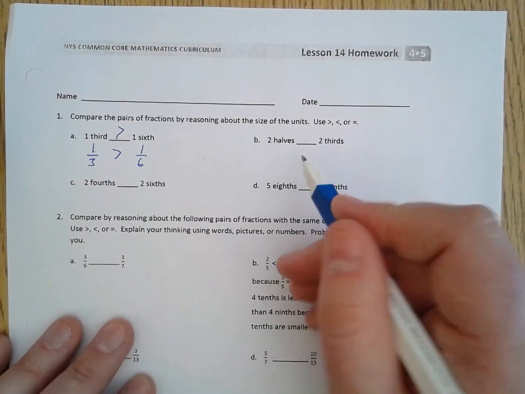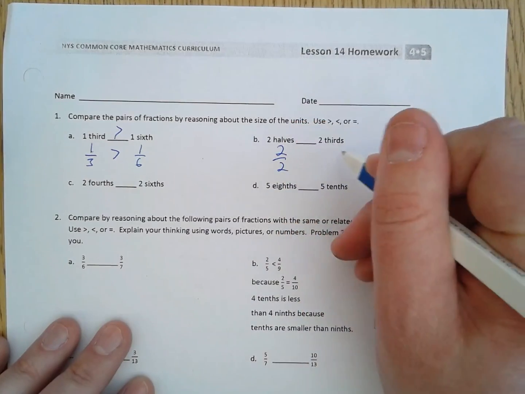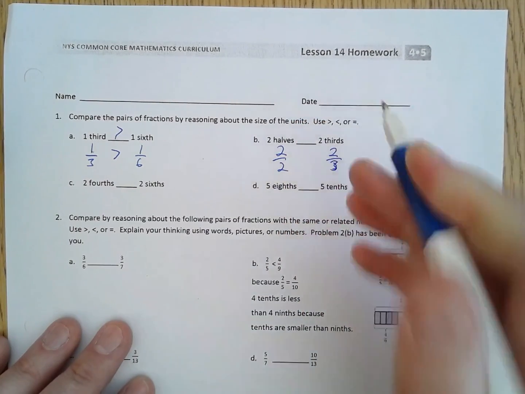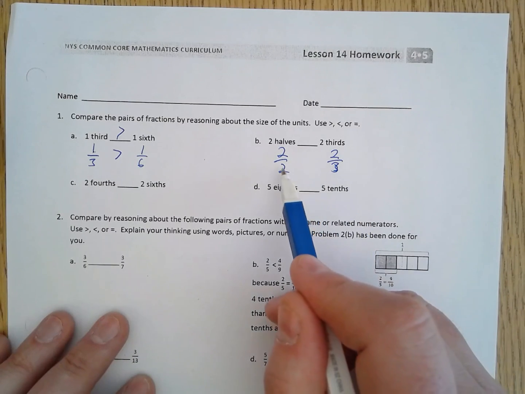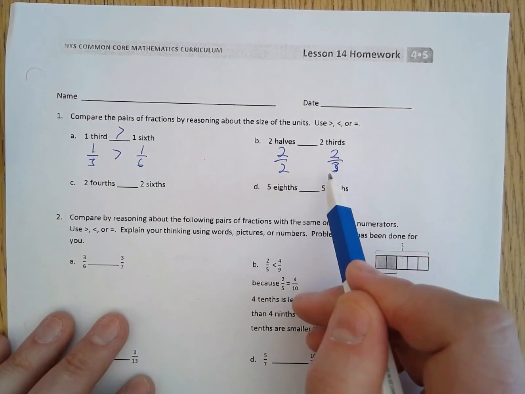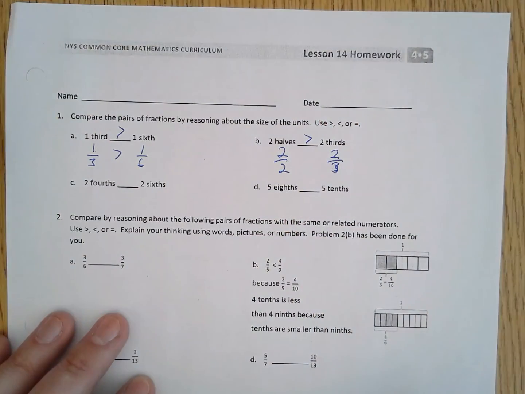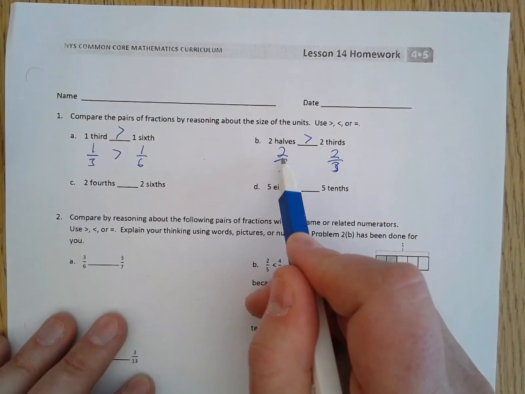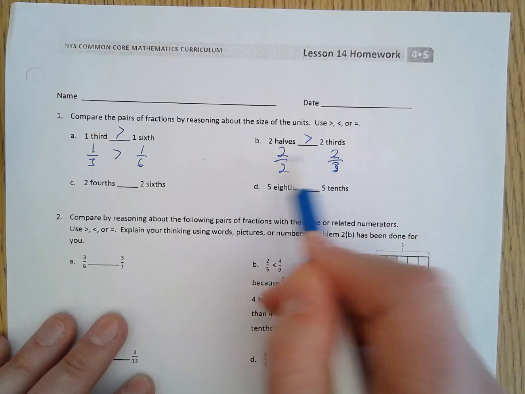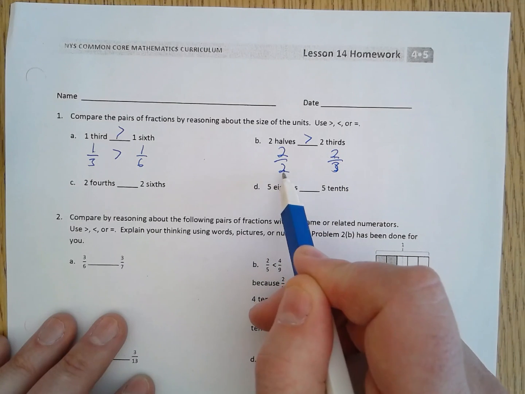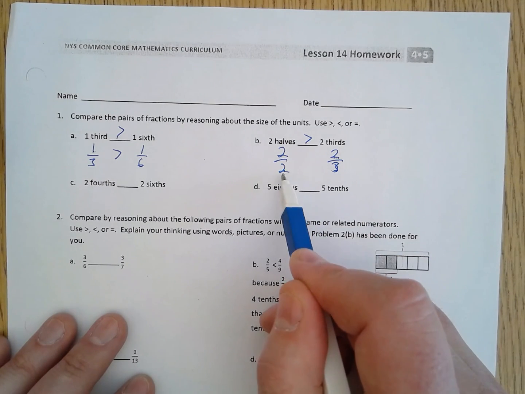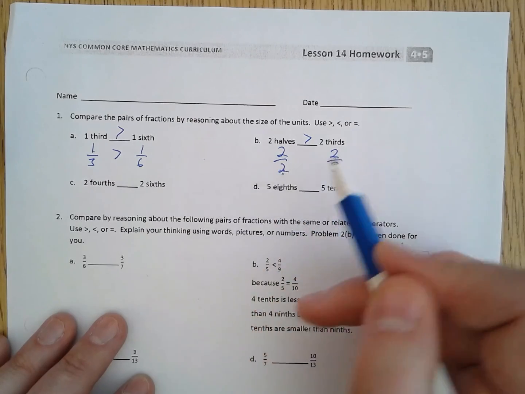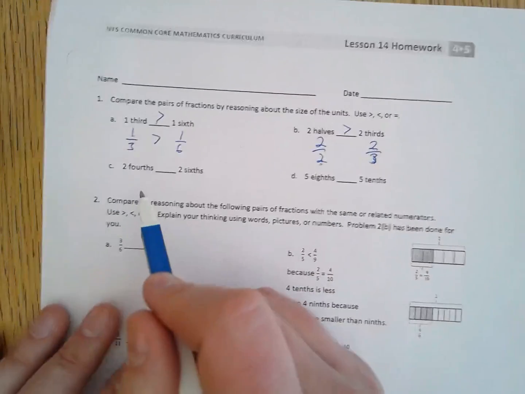So again, 2/2 and 2/3, if we wrote it as a fraction, we would have 2/2 and 2/3. This is a whole, and this is not. So that would be 2/2 is greater than 2/3. Also, you are looking at the amount of parts. You have 2 parts, but in this one, those 2 parts make the whole. In this one, those 2 parts do not make up a whole, and halves are larger than thirds. And since you have 2, it's the same way.